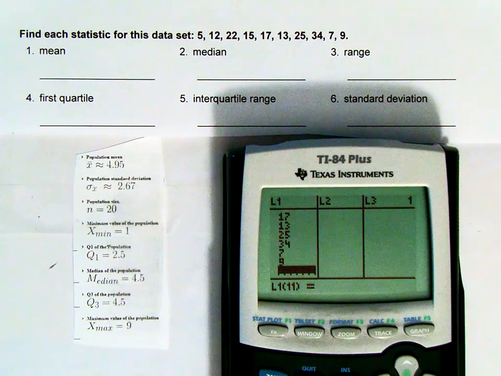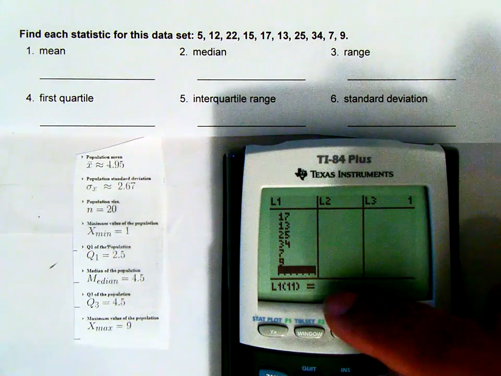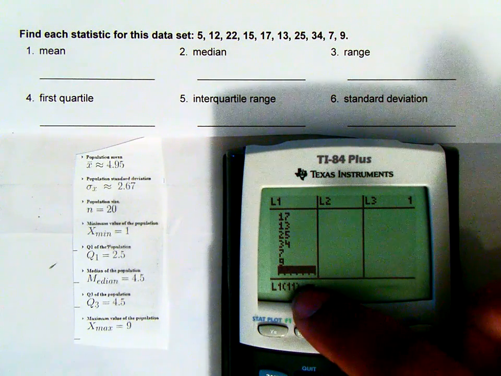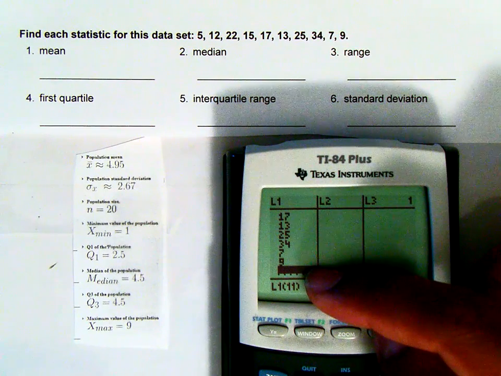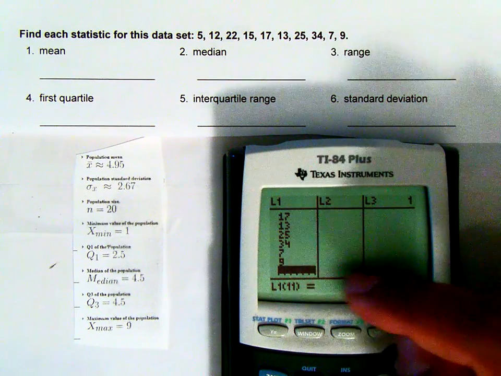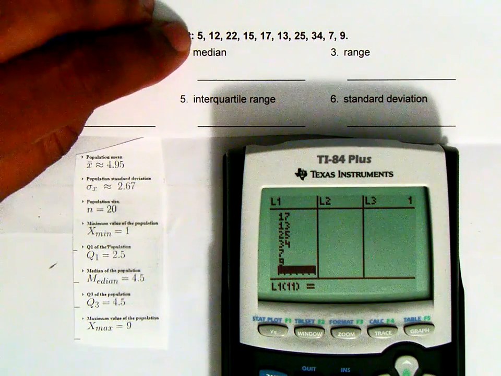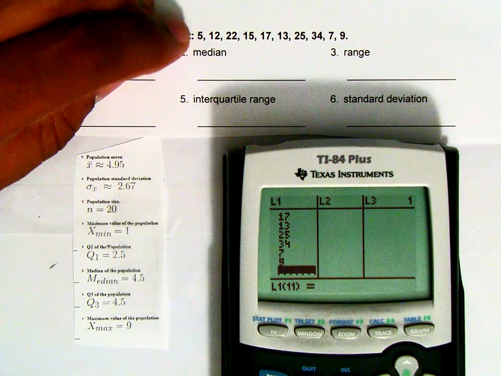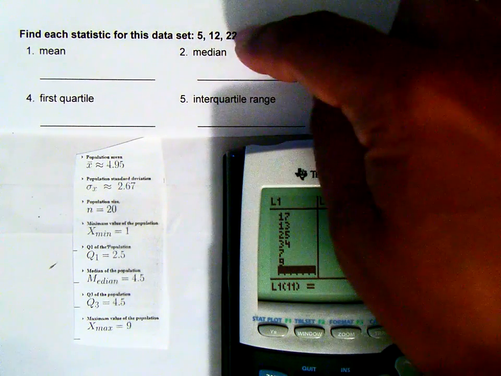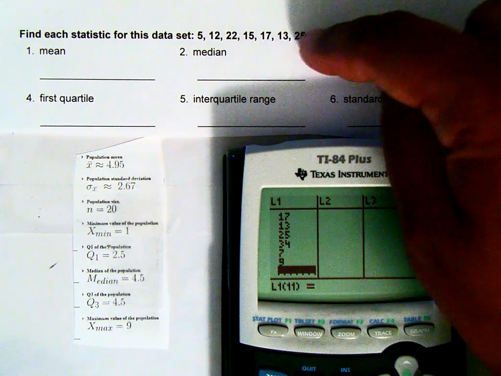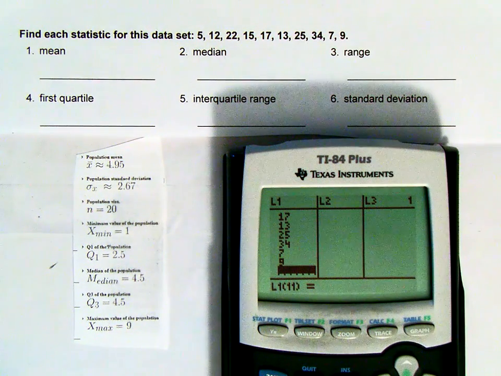Alright. So if you look here, it has L1 11. That means you're on the 11th spot. That means you've typed in 10. So you want to double check and make sure you've got 10 sets of data here. So you got 1, 2, 3, 4, 5, 6, 7, 8, 9, and 10. Okay. Now you've got your data entered.